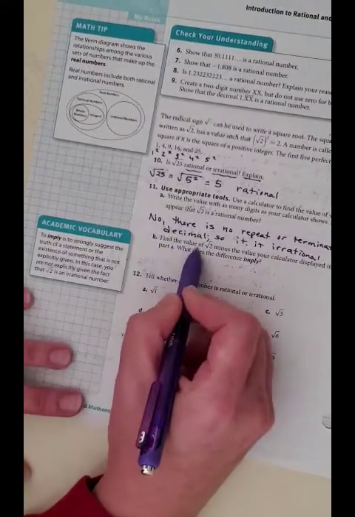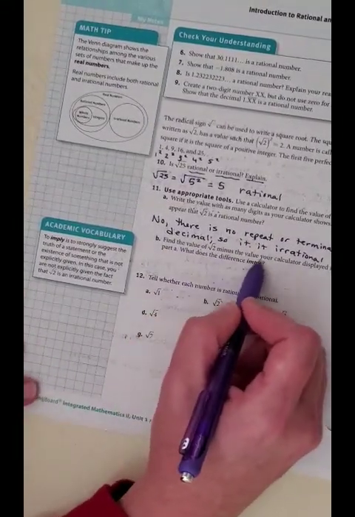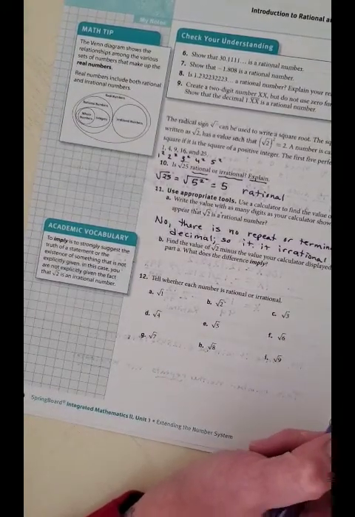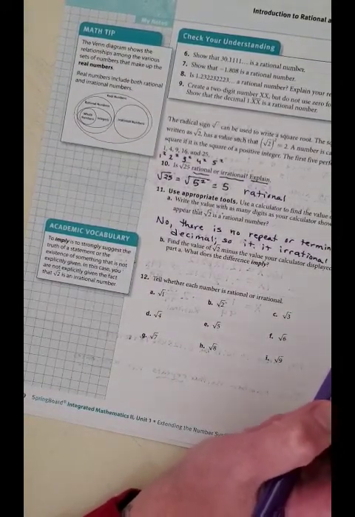It says, find the value of the square root of 2 minus the value your calculator displayed in part A. What does the difference imply?